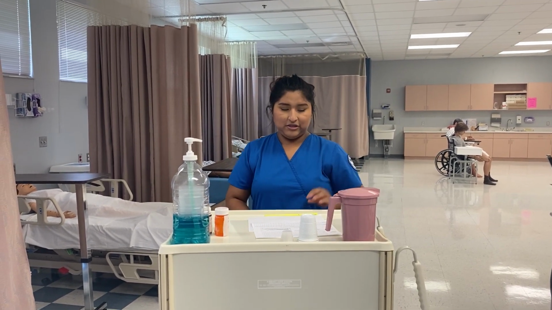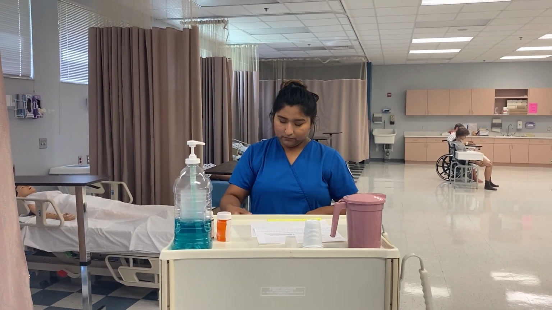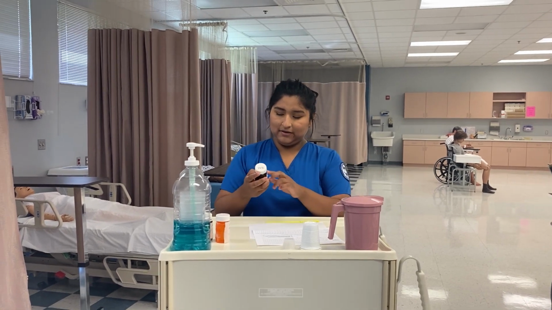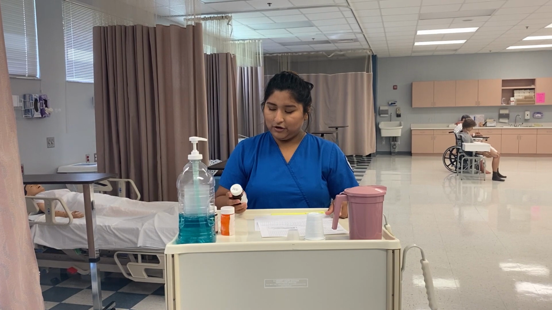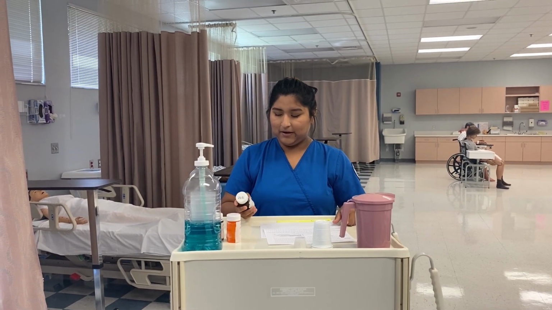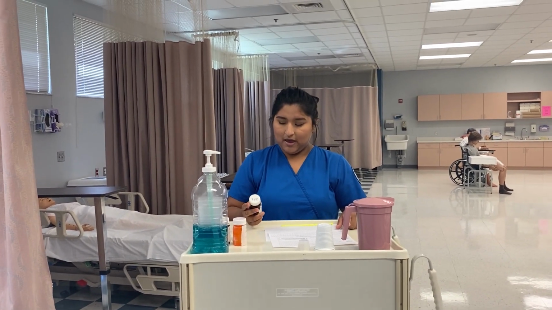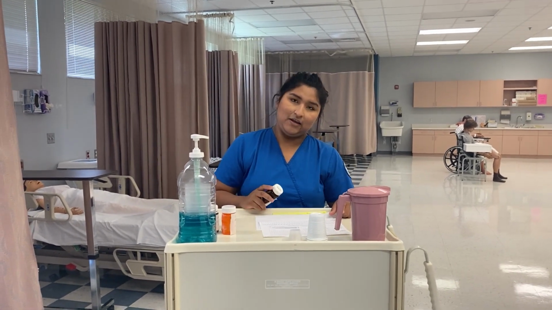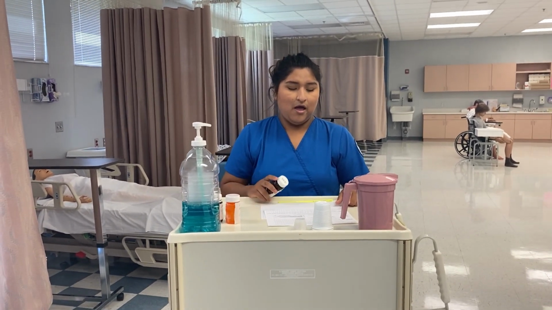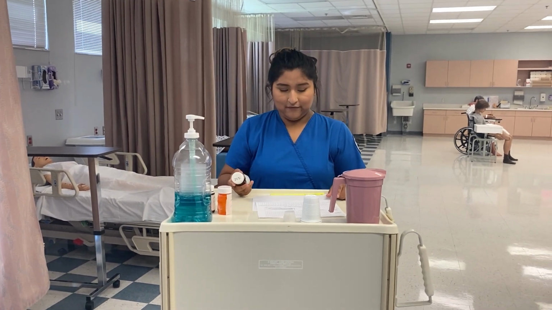So her next medication is Valium. So I see it's for Joanne Smith. I have Joanne Smith. Her date of birth is correct. I see that the medication has not expired, and I know Valium is going to help treat her anxiety if she were to have anxiety. So that would be the reason for me to give it.